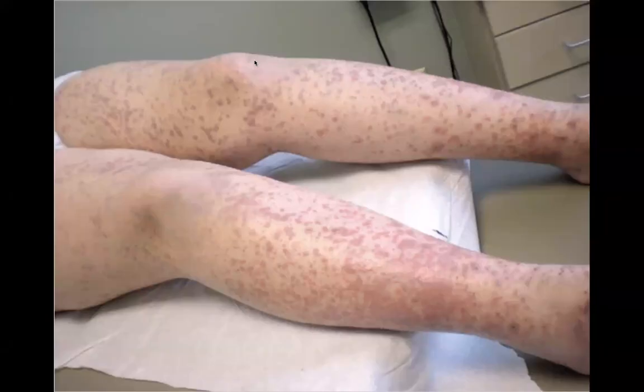Now this is a 6-year-old girl. Any chance, if she becomes pregnant, of the baby having any problem? The baby can also have thrombocytopenia. How do you define chronic ITP?